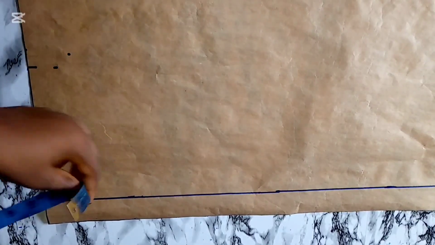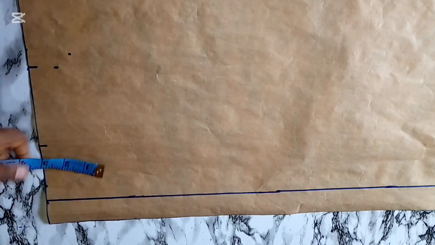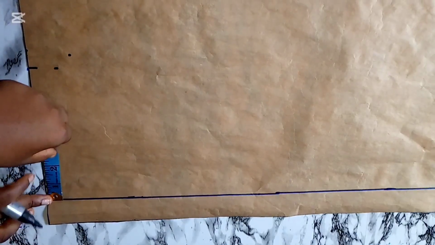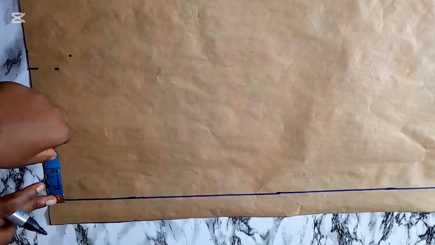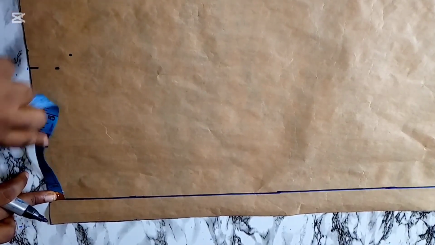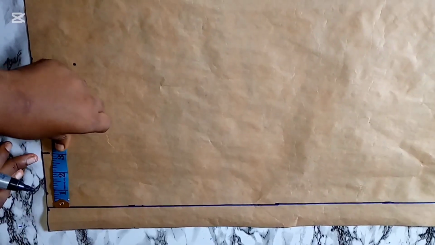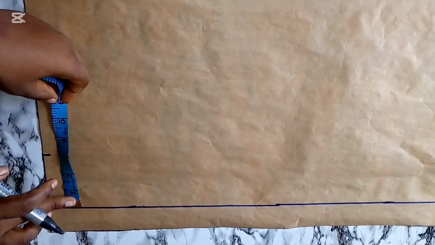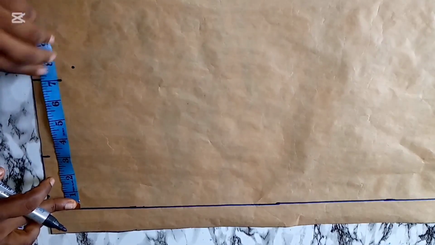Then from here, know that my tape is starting from here when taking my measurements. So you can see from here 3 inches, from here 7 inches.